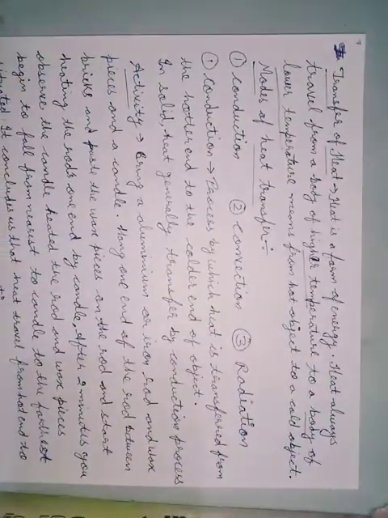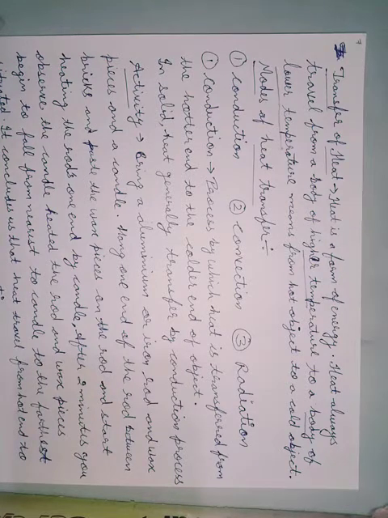If two objects are present and we connect them, then the heat travels from the hot object to the cold object until there is equal temperature of both the bodies.